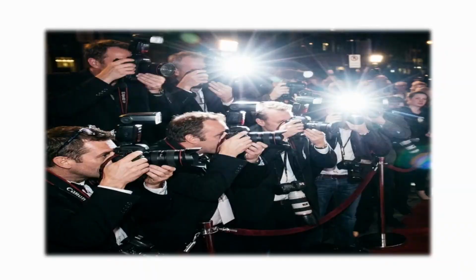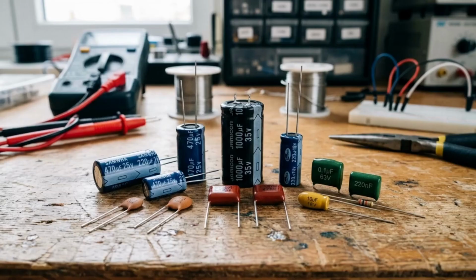Have you ever wondered how camera flashes work? It works due to a small component called capacitors. These capacitors can store a large amount of electrical energy and release it instantly. So to understand capacitor, let's take two conductors.